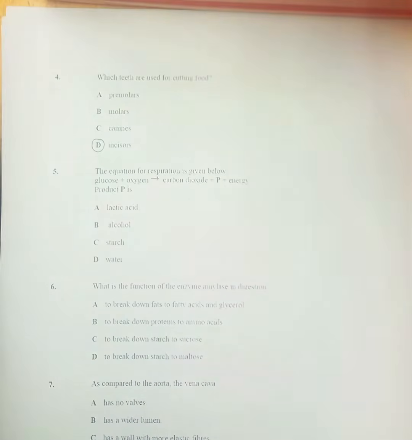Then the premolars and the molars, they are used for chewing, while the canines, they are used for tearing the food. Then number 5, the equation for respiration is given below. The product P is. So a simple way to summarize aerobic respiration is saying GOKWE. So G is representing glucose plus oxygen in order to give us carbon dioxide plus water plus energy. So it means that the product P is going to be water. We are going to select D as our answer.